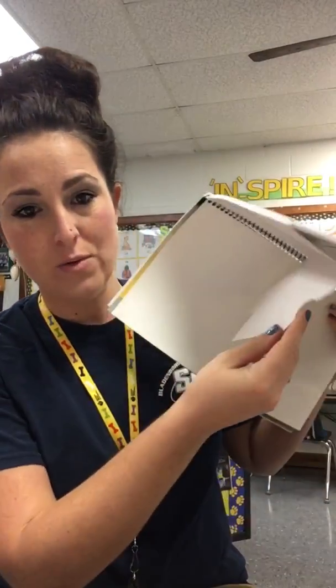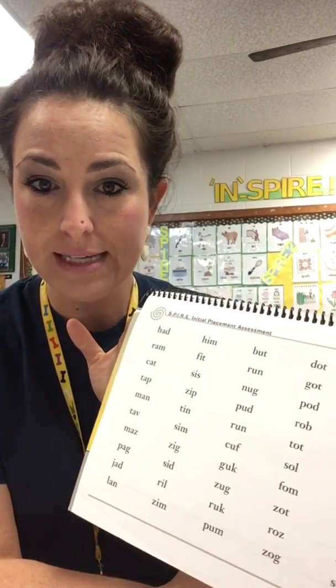You'll need your flashcards. Every Spire kit has a set of flashcards, so use the cards from your kit. And you'll also need the Decoding Assessment book. So this is a book that you fix where it stands up so the kids can view one side and you view the second side.